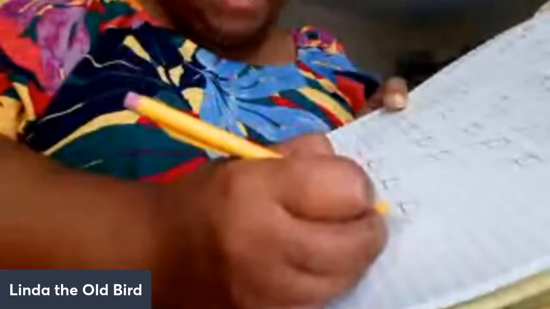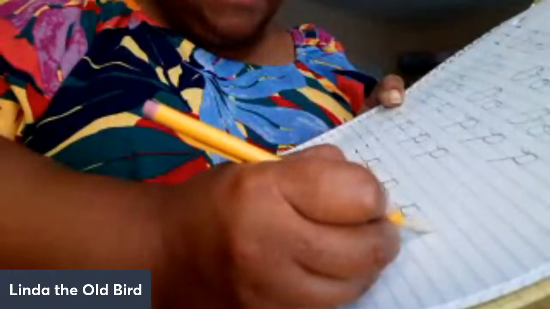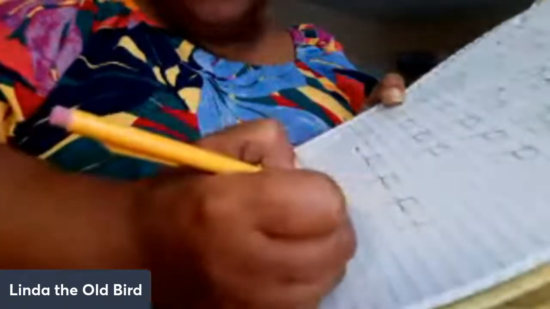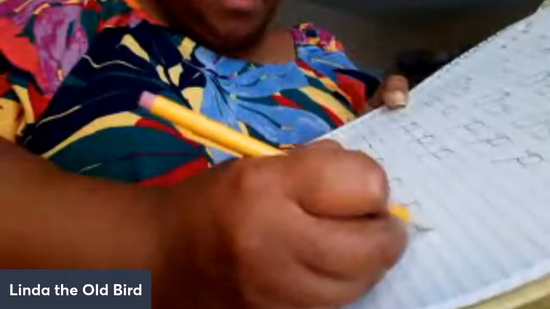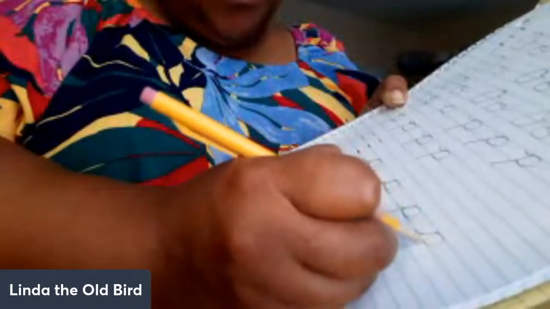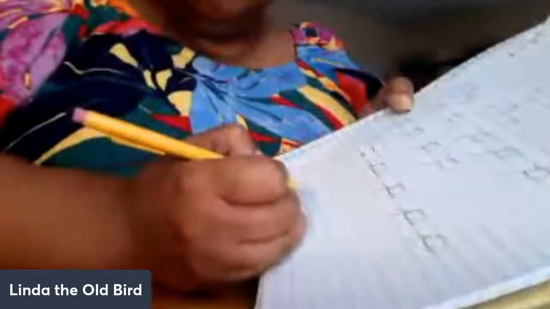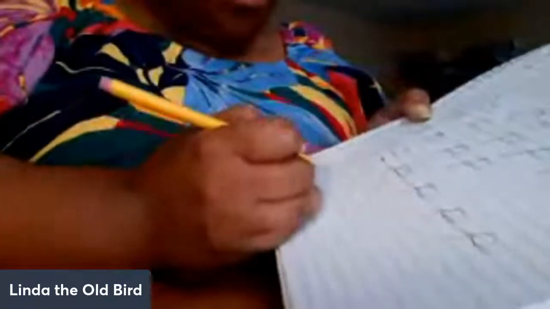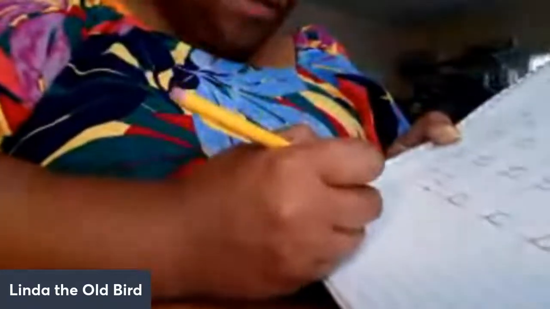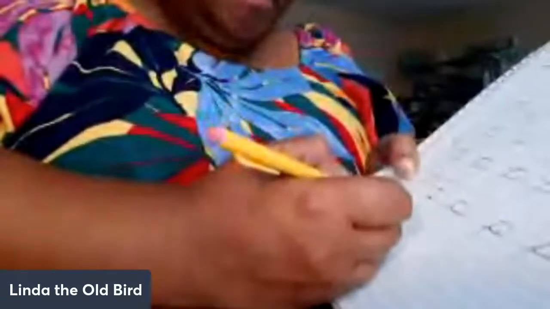Let's try it again. Third line, up to the center line, down to the fourth line, make your circle, touch it, and don't forget that tail. That's your little P. Let's try that again. The little P. You're going to start at the third line.